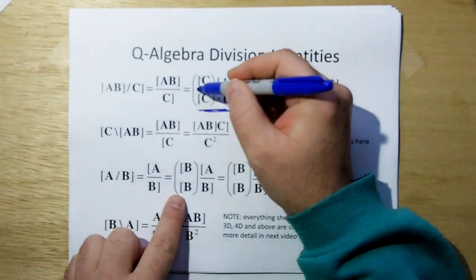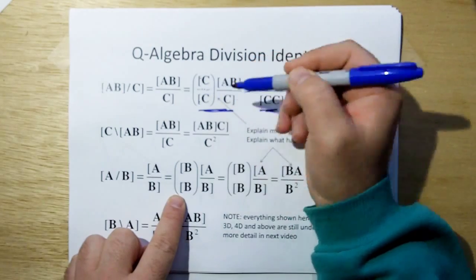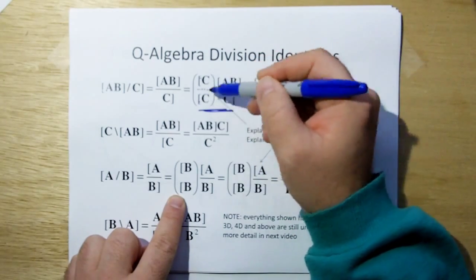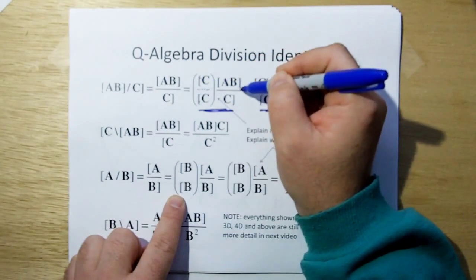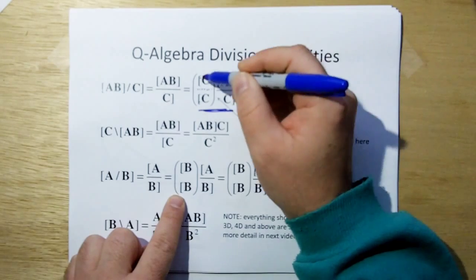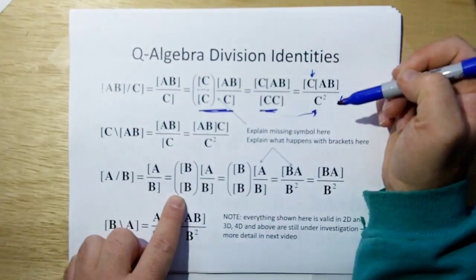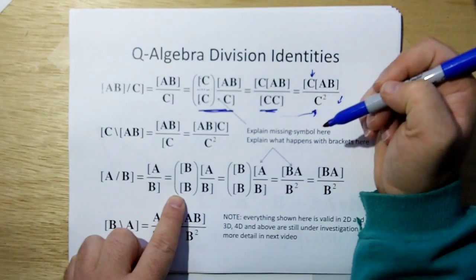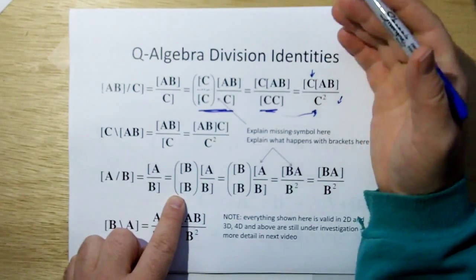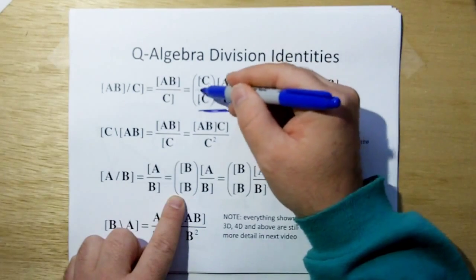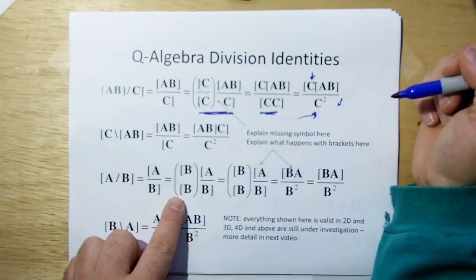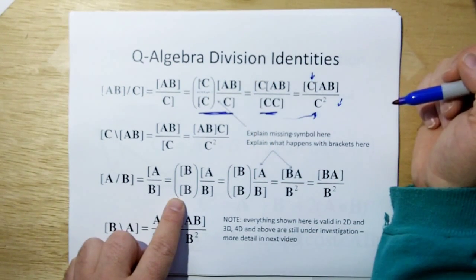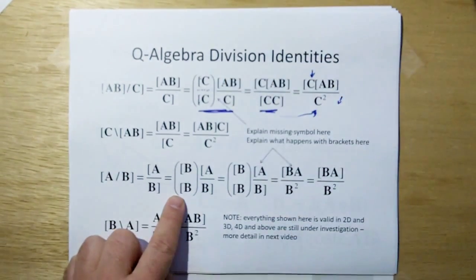Oh, and the reason why there's no horizontal bar here is because that would imply that these are divided before they're multiplied, which wouldn't help you. So what we're doing is not multiplying by 1, okay? What we're doing is we're multiplying the top and the bottom by the same amount. So we change the top and bottom equally, which is effectively multiplying by 1. But you can't show the divide symbol here, because then what you're saying is you need to divide these before you multiply. And in Q-Algebra, the order in which you do stuff is critical. Okay, so there's no divide symbol there.